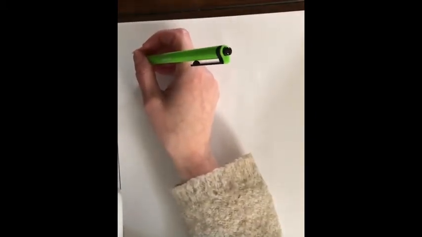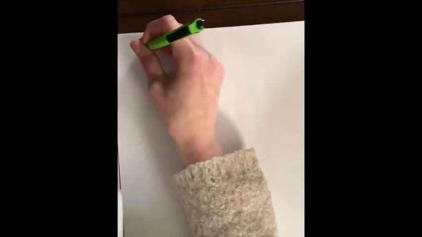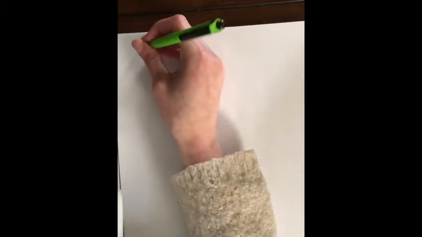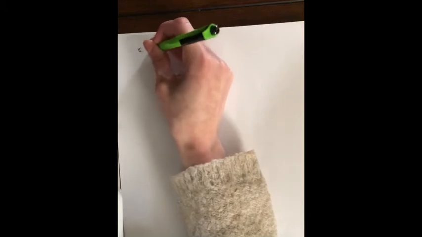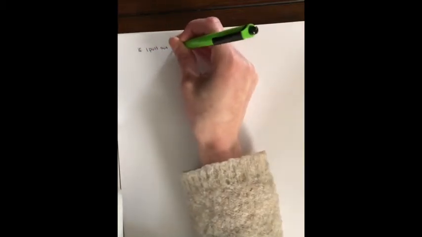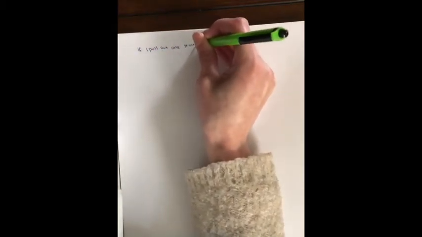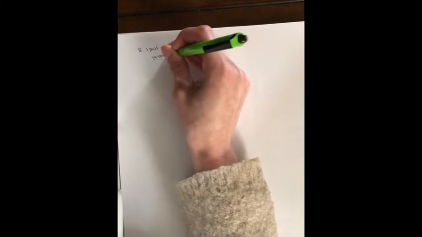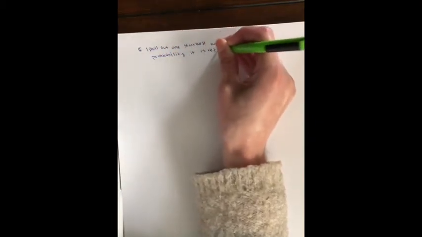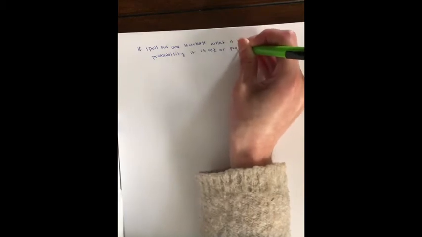Now let's keep going and try the addition rule. So let's say I want to pull out a starburst. What is the probability it is red or pink?